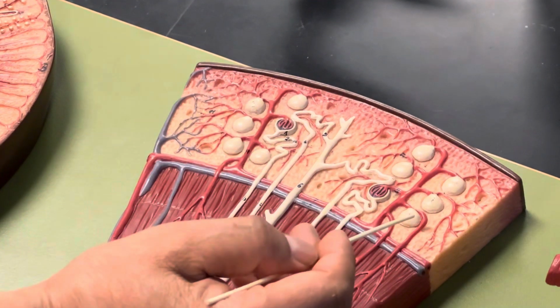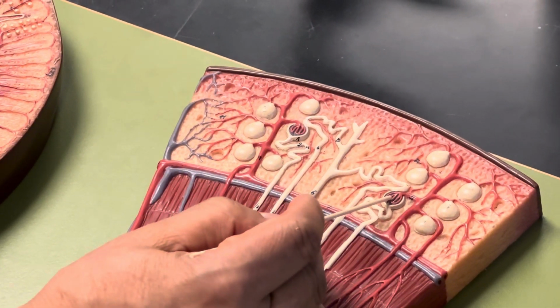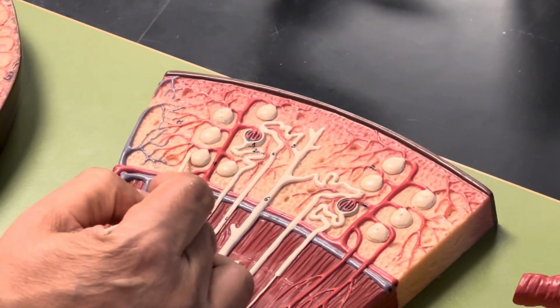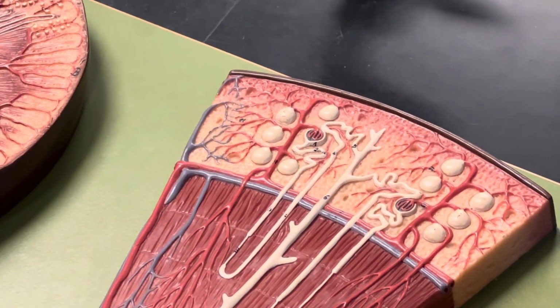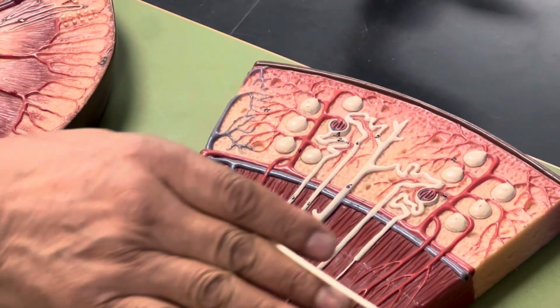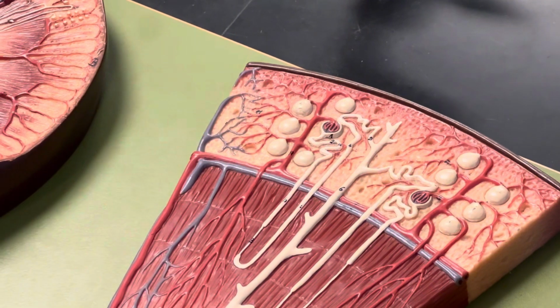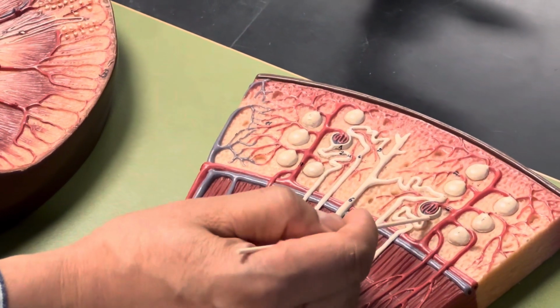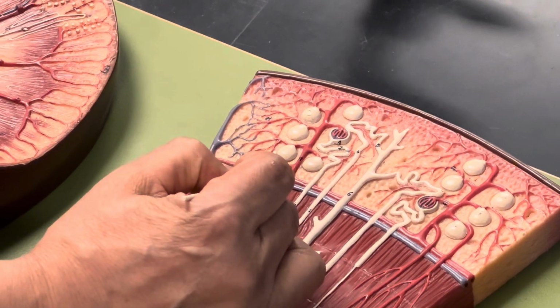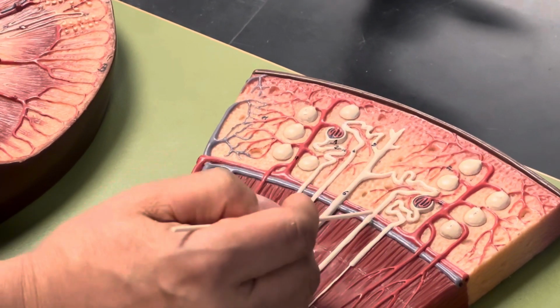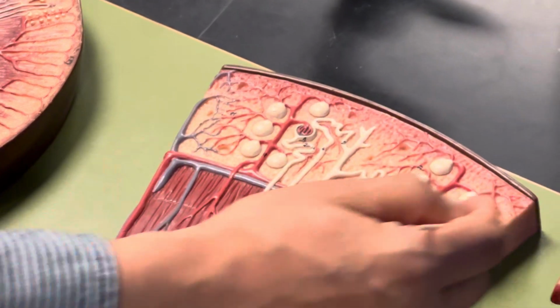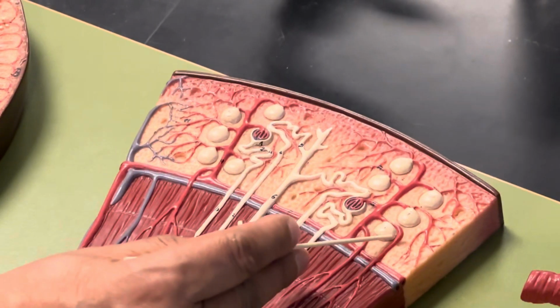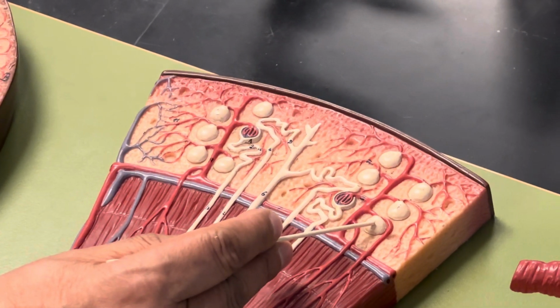Cortical nephron. Okay, but these two, they are called juxtamedullary nephron. So this is the medulla. Why is this called medullary then? That's the question, right? So this is the juxtamedullary nephron, right? Then why are we saying this one, this is the cortex region, why are we saying this is juxtamedullary nephron?